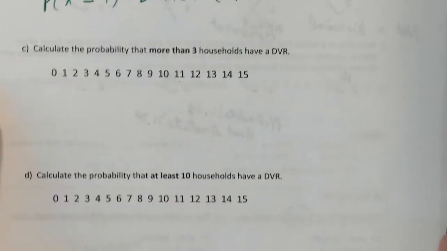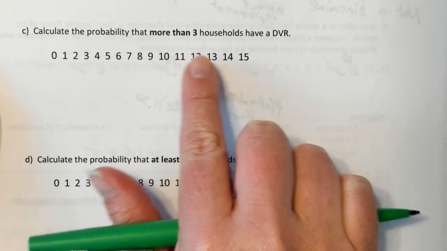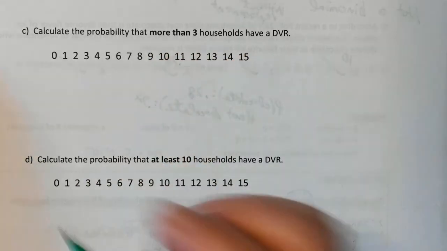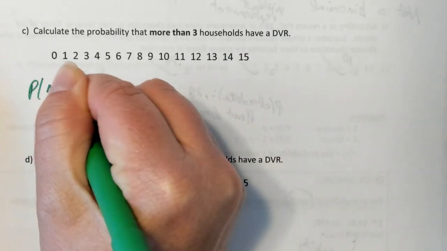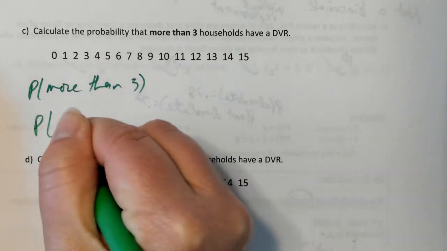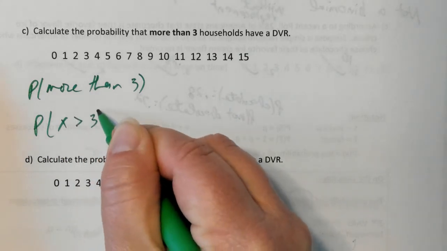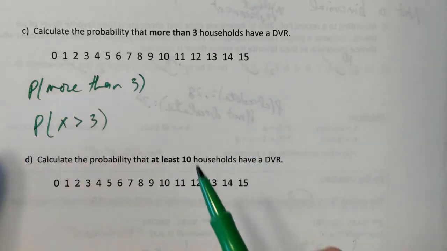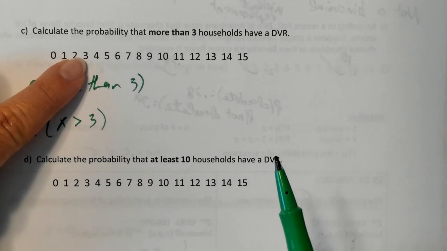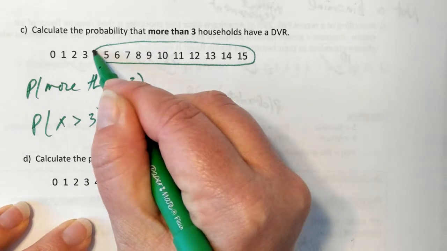Okay. Part C is a little different. Calculate the probability that more than 3 households have a DVR. So probability more than 3. Remember, more than 3 means x could be greater than 3. It cannot equal 3. You've got to have more. If 3 homes have a DVR, that's not more than 3. So we're going to say 4 or above. I'm going to circle 4 and up.